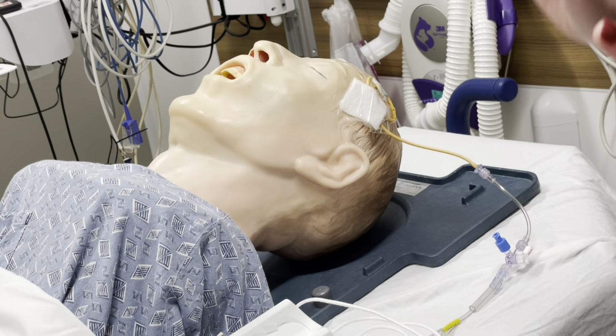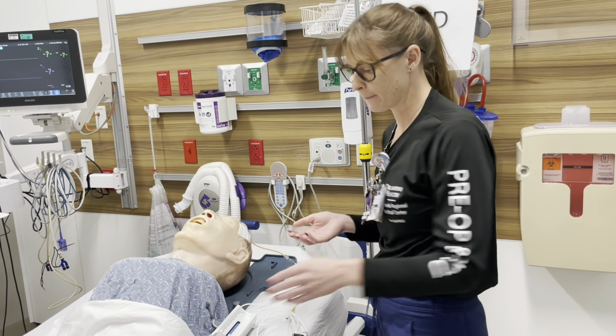So for this in-service, we'll call it an EVD, where it does actually sit in the ventricle, and the purpose is to drain CSF and monitor intracranial pressure, ICP, so that you can make sure that you're staying within the parameters that the doctor has set and that you're monitoring your patient appropriately.